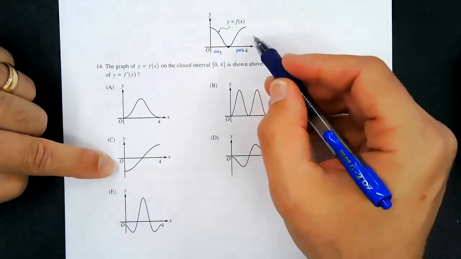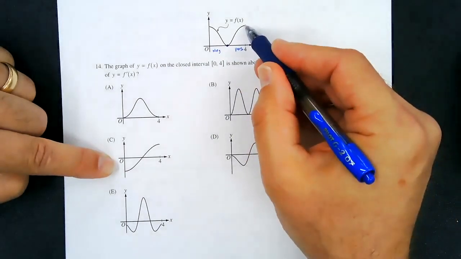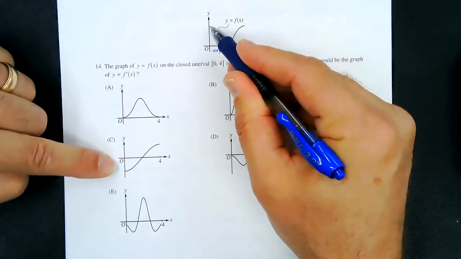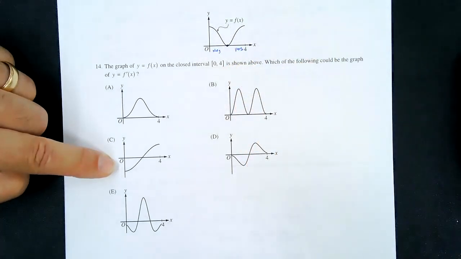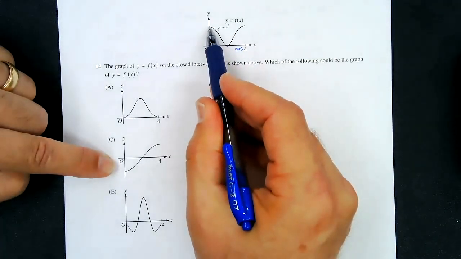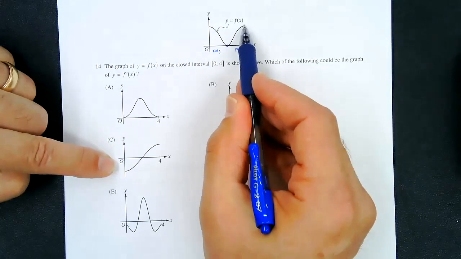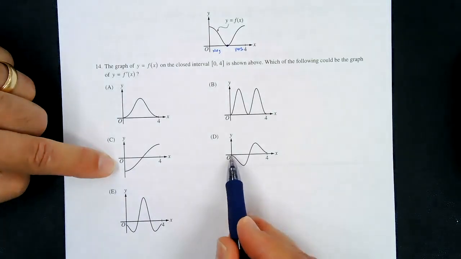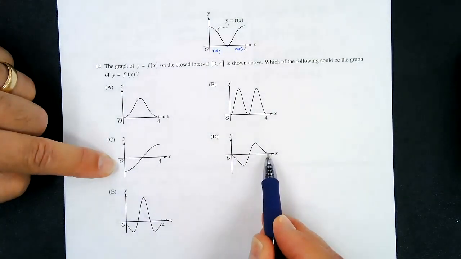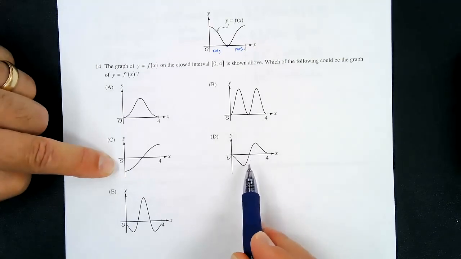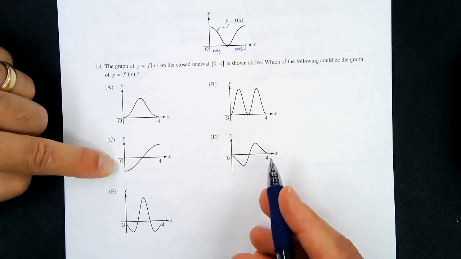Now, if you look right here at 4, it looks like we kind of are starting to look like a horizontal asymptote right there. So our slope is going to be really, really close to being 0. And then also right here. So how does that show up on the derivative graph? Well, right here, this would be an x-intercept because the slope would be 0. And here the slope would be 0. And here the slope would be 0. So right here, the slope isn't 0, but it's kind of looking like it's really close to it, right? And then same thing here. So really the only answer that could possibly be this one is this one right here. And so the correct answer is D for number 14.